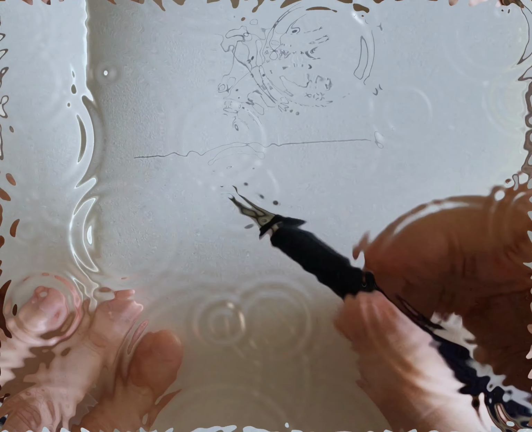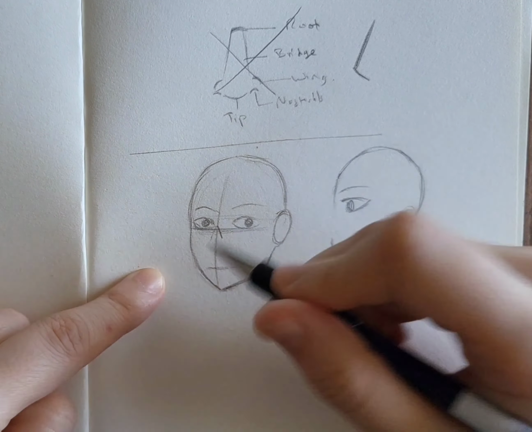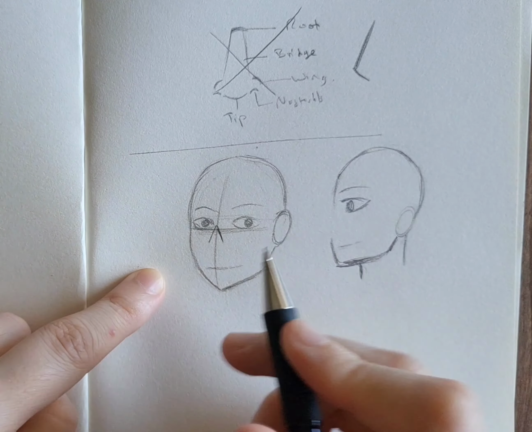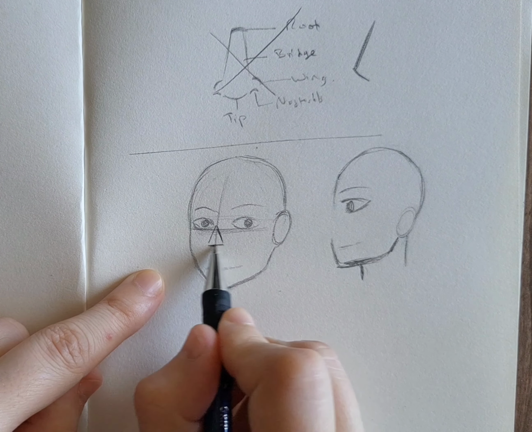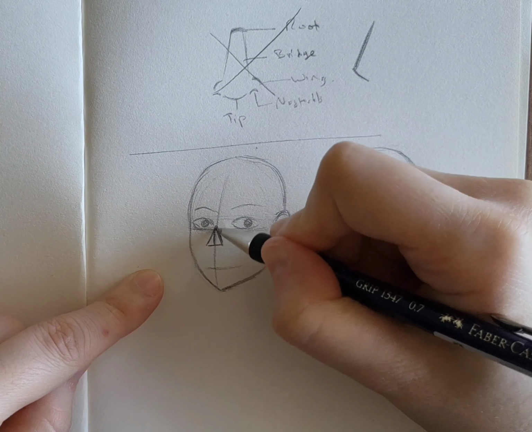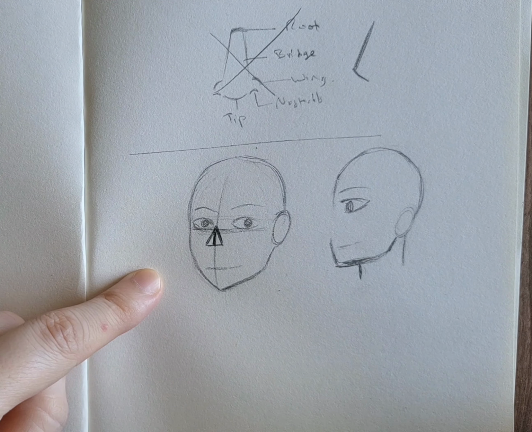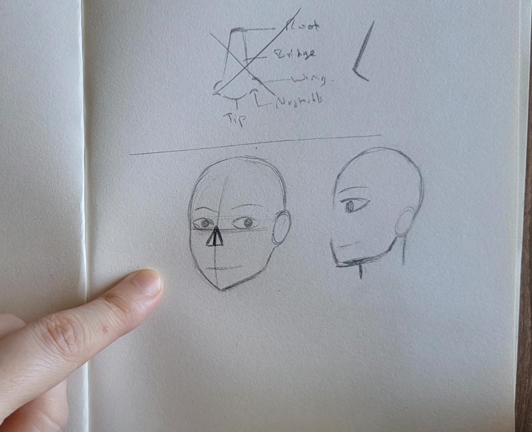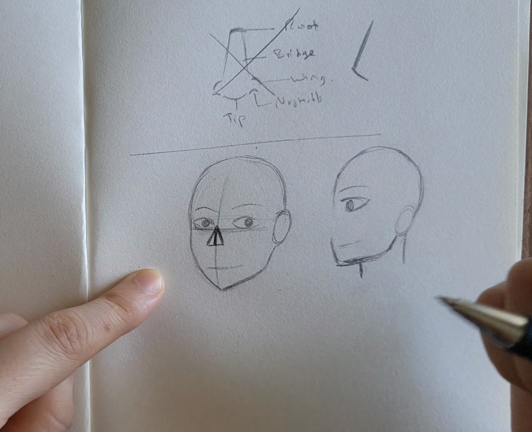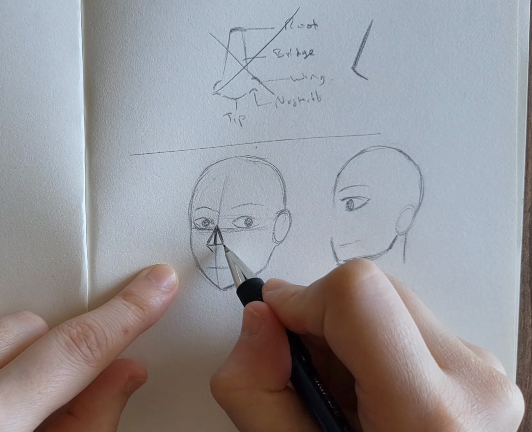First of all, let's skip to the actual part. We start by drawing an isosceles triangle right here. And then we're gonna draw another isosceles triangle right beneath the first one.